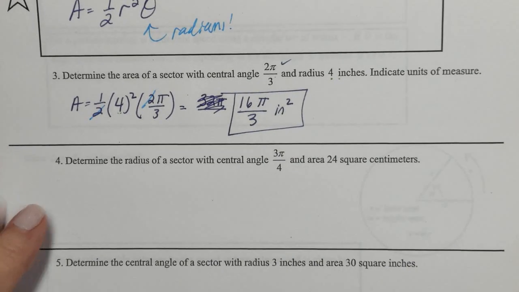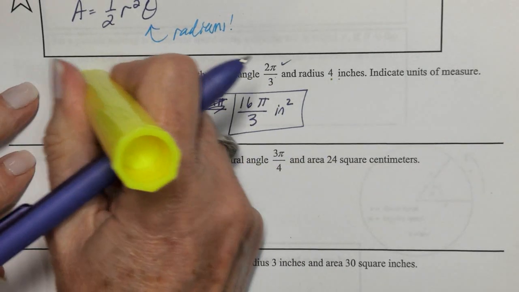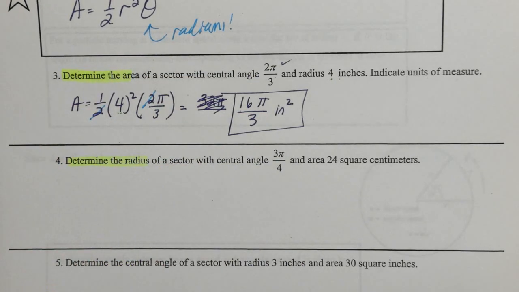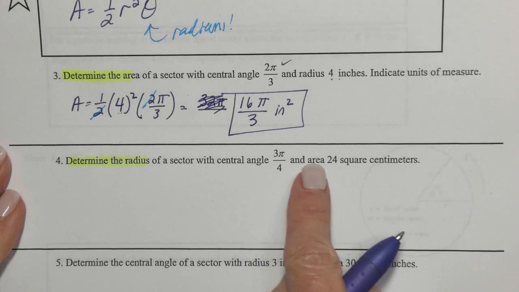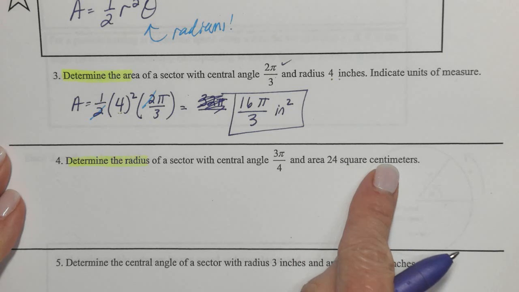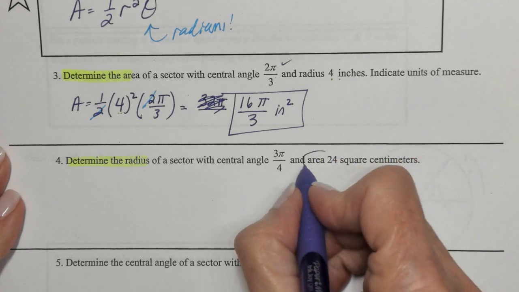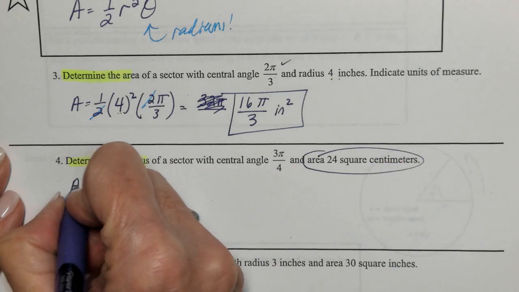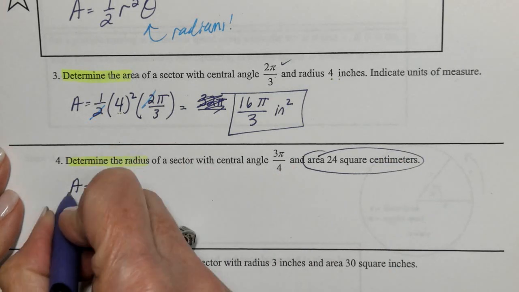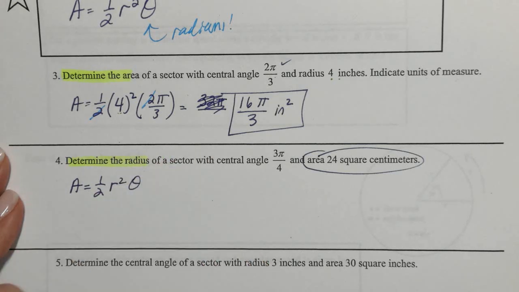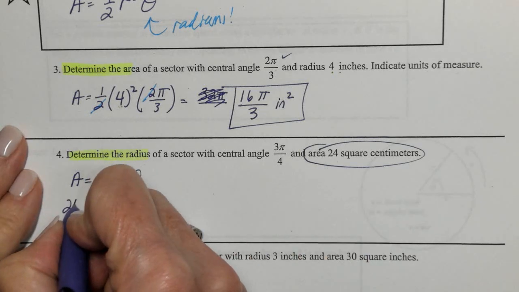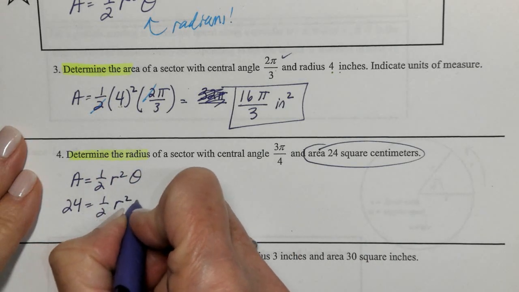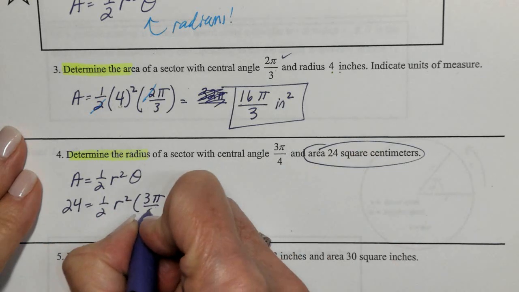Let's now determine the radius. Up here we were determining the area. Now we're going to determine the radius of a sector with central angle 3 pi over 4 and area 24 square centimeters. They gave me the area, so I'm setting up the area formula. A is equal to 1/2 r squared theta. We must know that. They gave me that the area was 24. I don't know r, but I do know theta, 3 pi over 4.